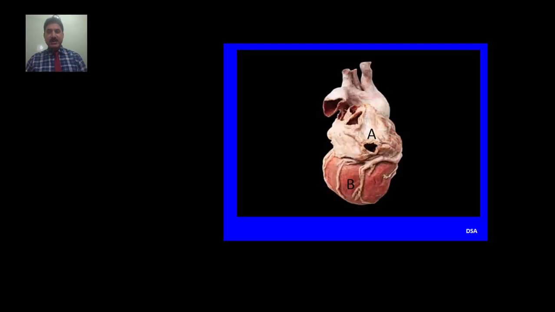In this specimen, you can see the sternocostal surface of the heart. A represents the pulmonary trunk originating from the right ventricle. B represents the left anterior descending coronary artery arising from the left coronary artery. C represents the atrioventricular sulcus containing the initial part of the right coronary artery. D represents the origin of the aorta. In this specimen, A represents the base of the heart. This is the anatomical base of the heart, which is formed by the two atria.